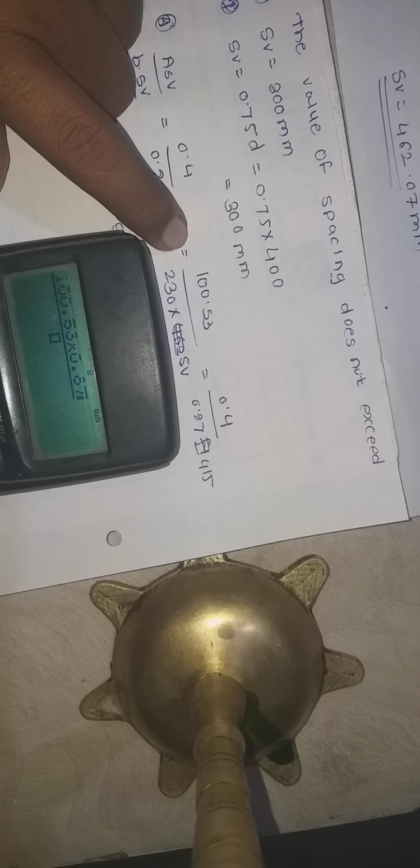So SV equals 100.53 into 0.87 into 415 divided by 0.4 into 230, which equals 394.